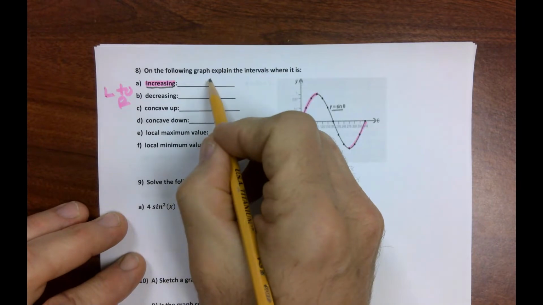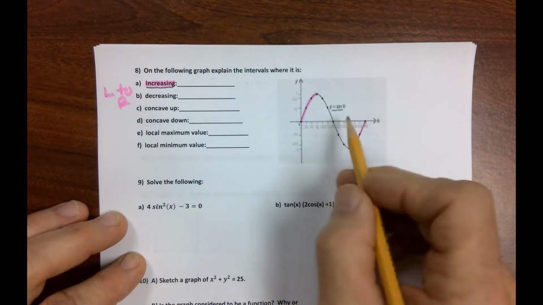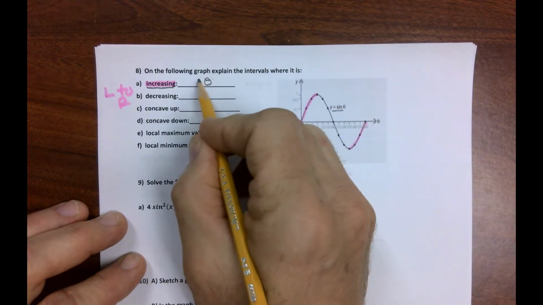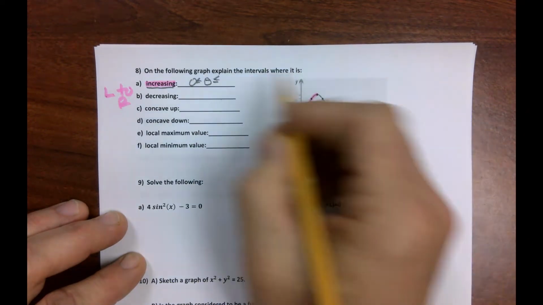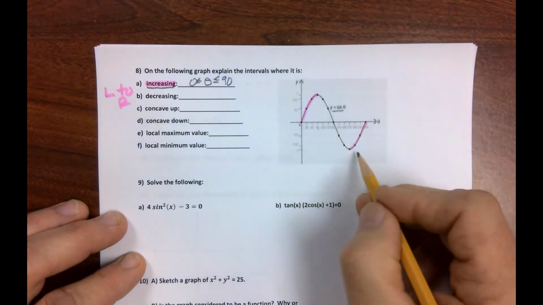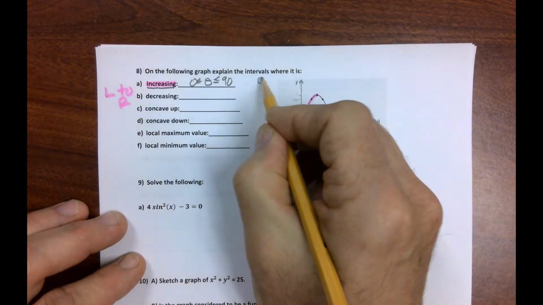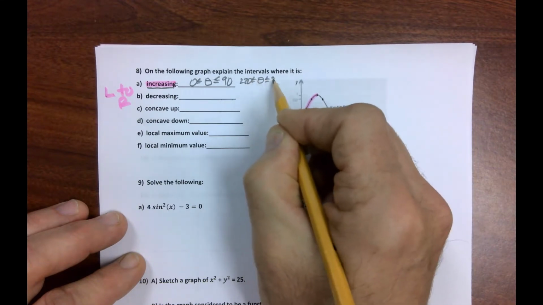So we'd say x, our x-axis, or our theta, if we want to talk about degrees. In this case, theta greater than or equal to 0, less than or equal to 90, and from 270 to, I think that's 360. So 270 and 360.